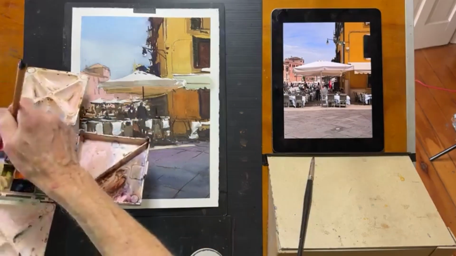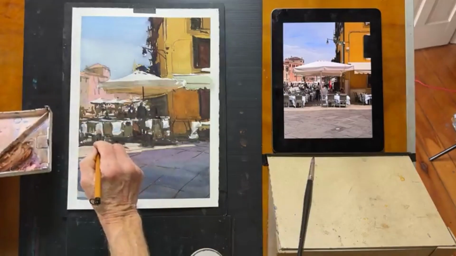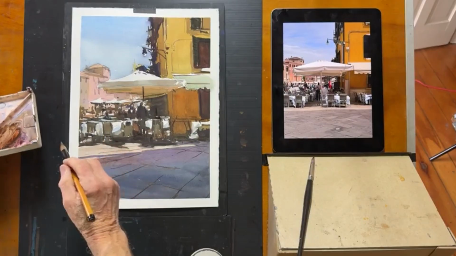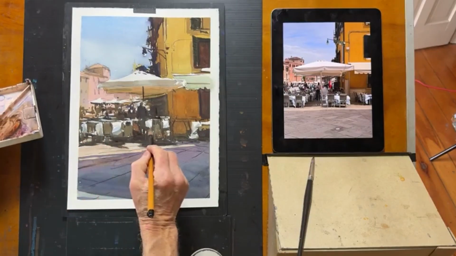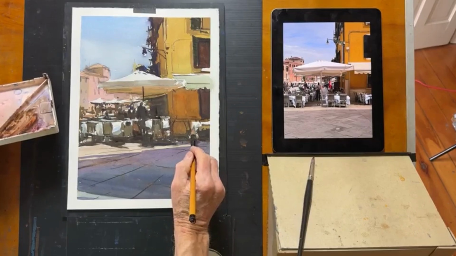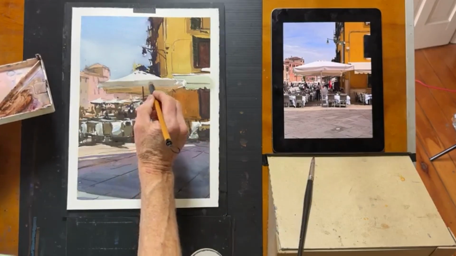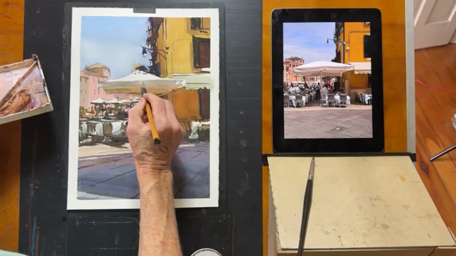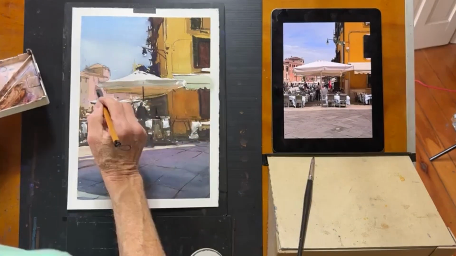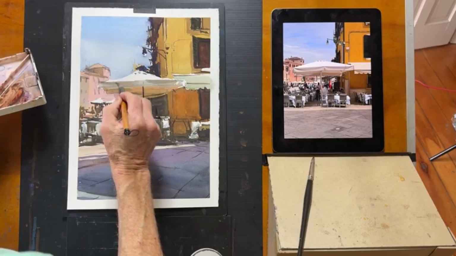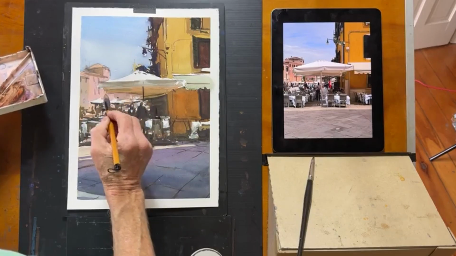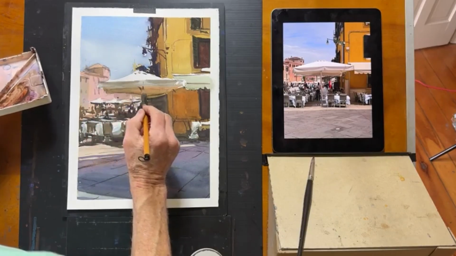I also see that some of my tablecloths should be darker further down, where they would be in shade. I could have the way those things pull unevenly.